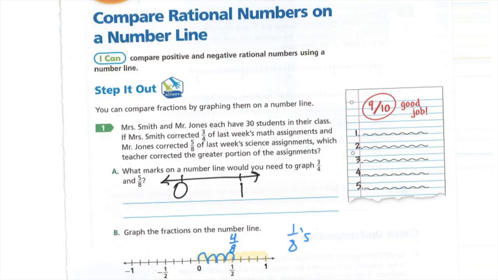So we can very easily, let me erase this real fast. So we can very easily write on here the 5/8 because it's already an 8. So 1, 2, 3, 4, fifth mark over is 5/8. However, we have 3/4. If our number line is counting by eighths, our fractions need to be converted to eighths to put them on the number line.